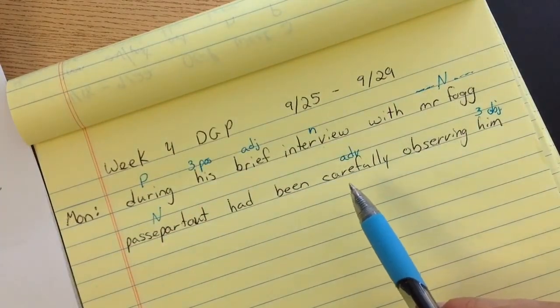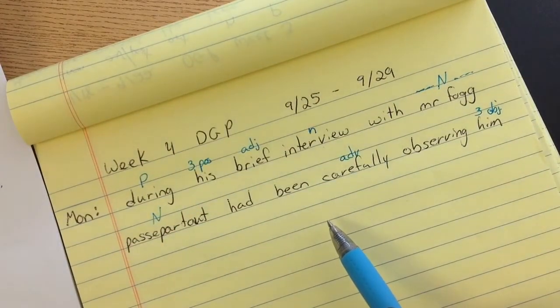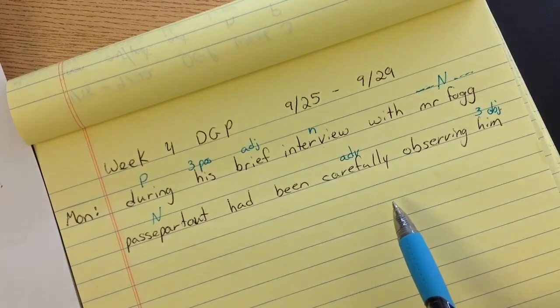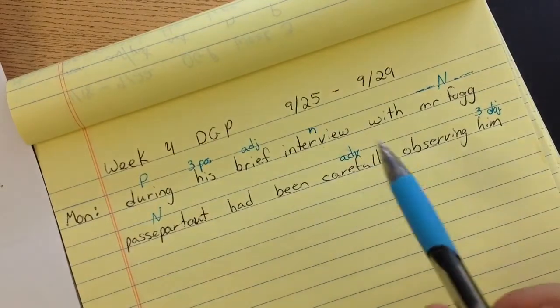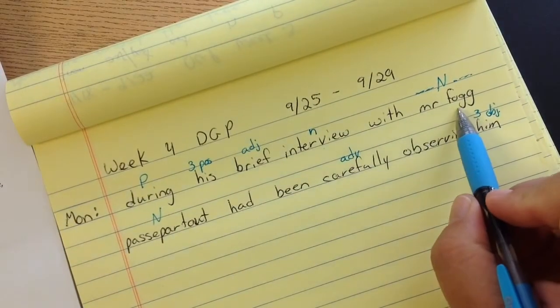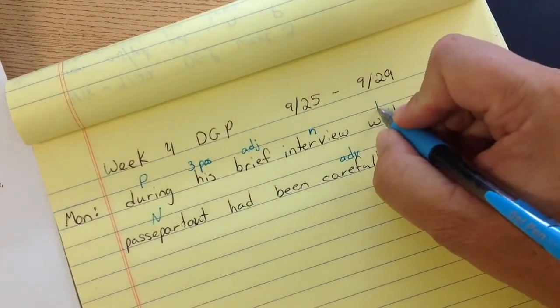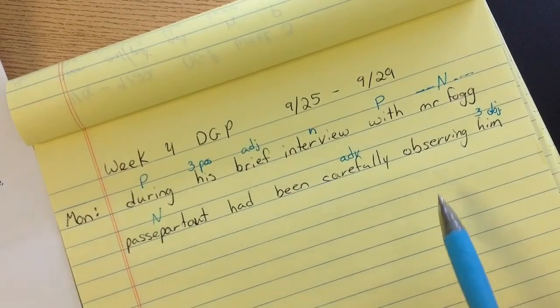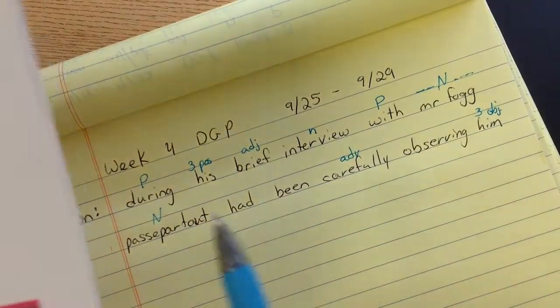Okay, down, during, except for, from, in, inside, into, like, near, of, off, on, out, outside, over, past, since, through, throughout, to, toward, under, underneath, until, up, upon, with. With what? With Mr. Fogg. There is a noun that goes with it, so this is a preposition. I'm going to save us some time because I know none of those others are prepositions, so we're going to go on.